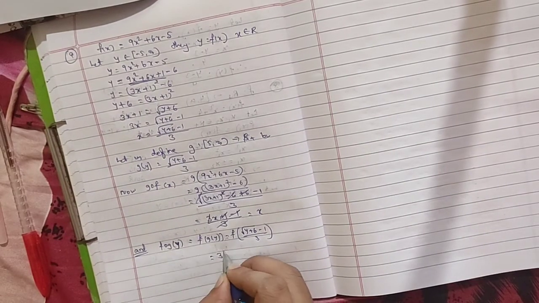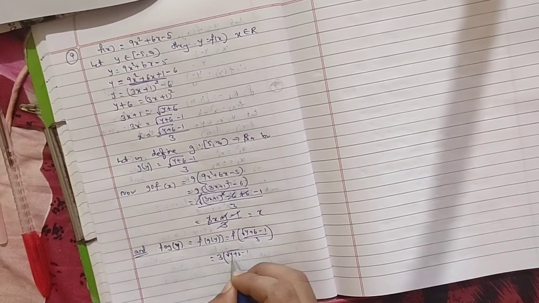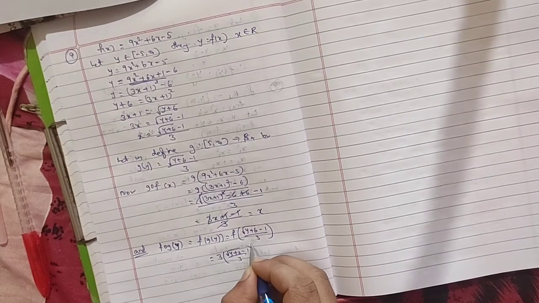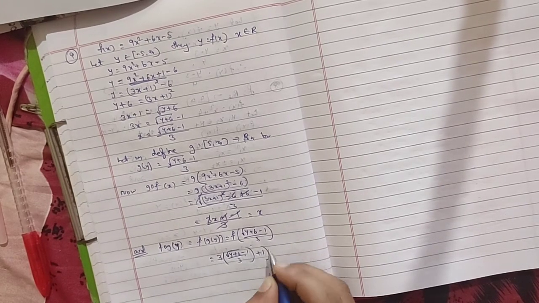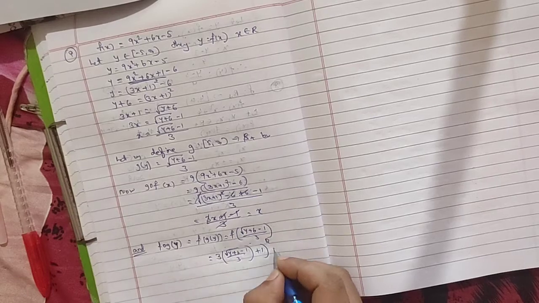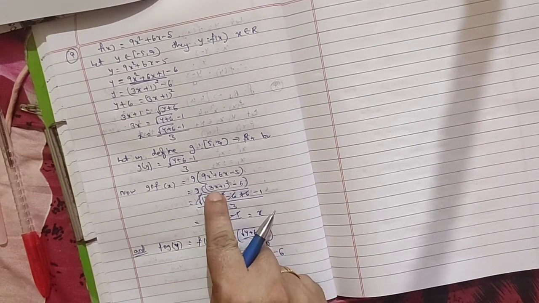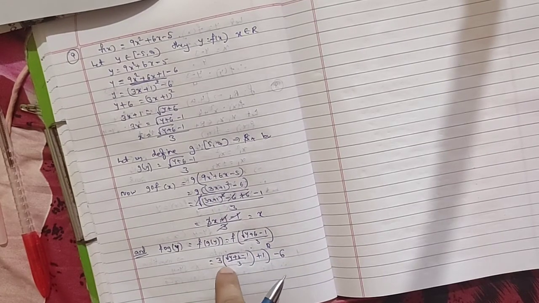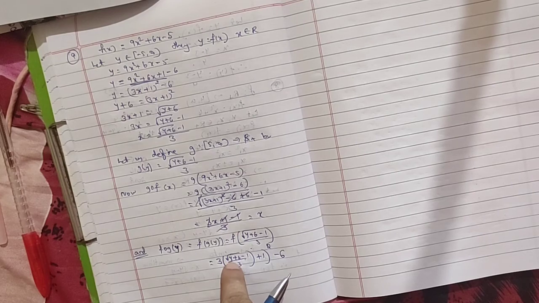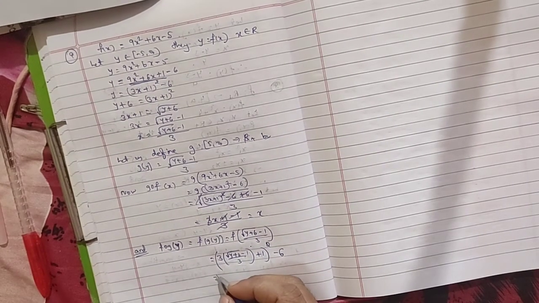So (3x plus 1) whole squared becomes (root of y plus 6 minus 1 divided by 3, times 3, plus 1) whole squared minus 6. So this is our (3x plus 1) whole squared, where x is the expression (root of y plus 6 minus 1)/3.